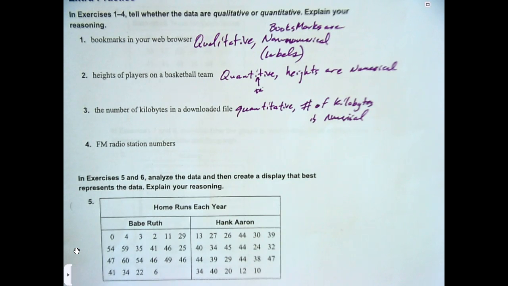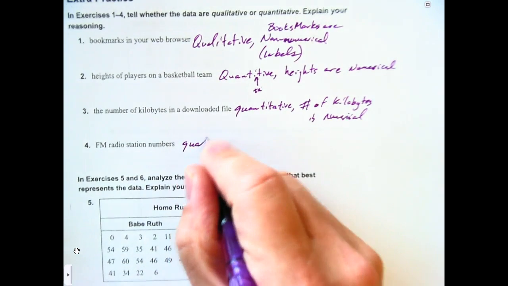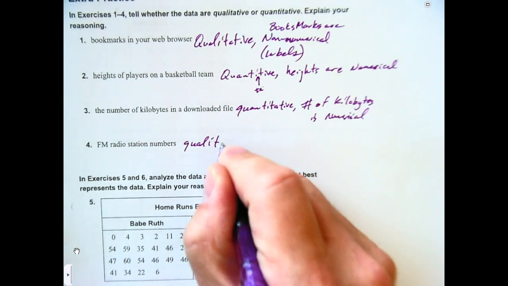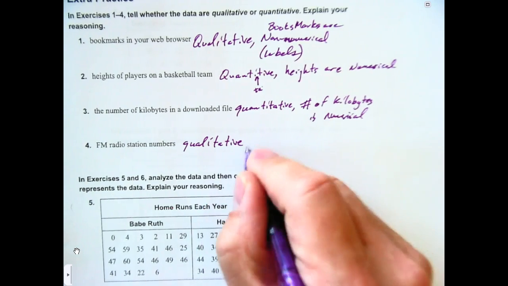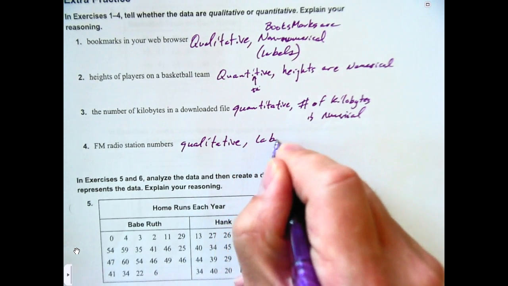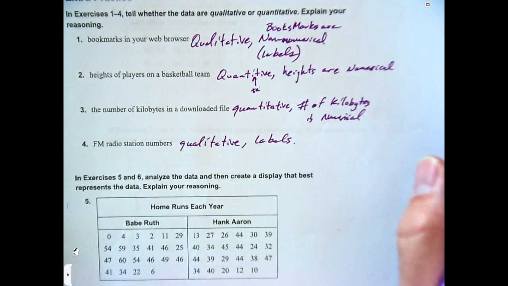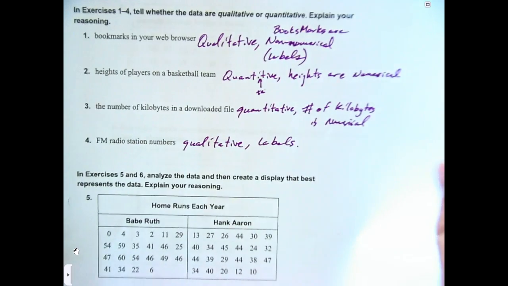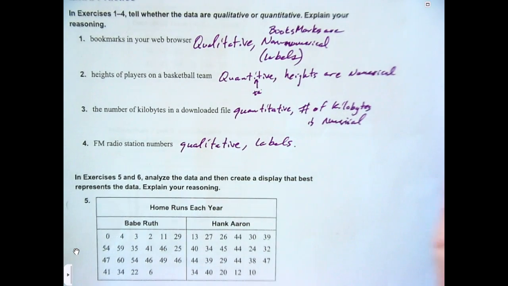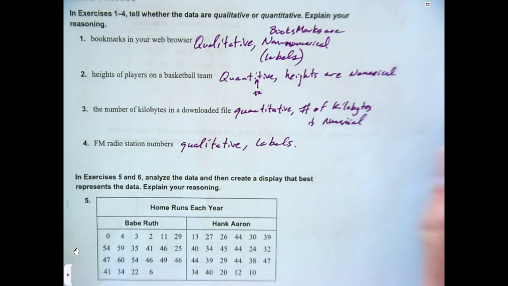Radio station numbers are numeric values. However, yeah, this is qualitative. This is qualitative because they're labels. Yeah, they're numeric, but they're labels. Like a radio station. What radio station do you listen to? Okay, that's a label.